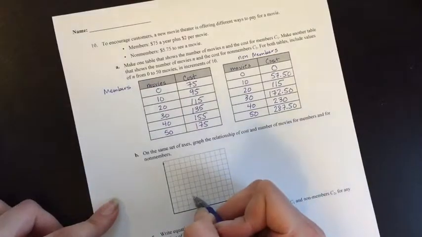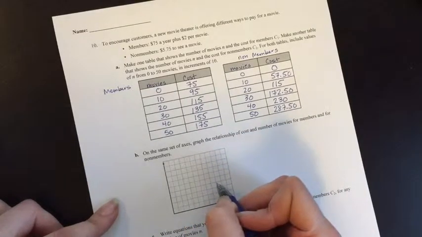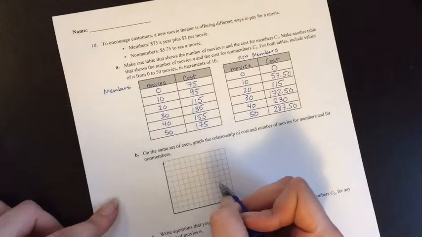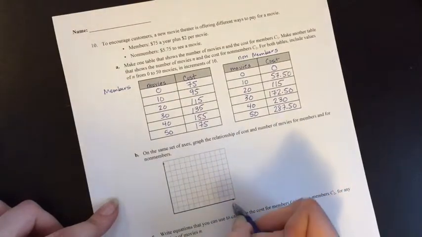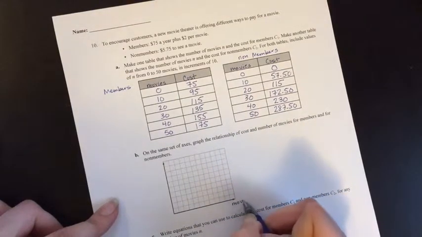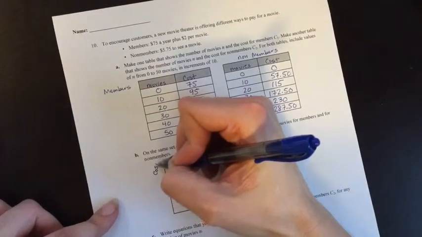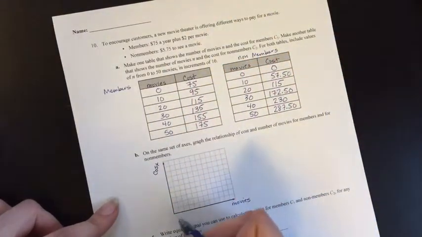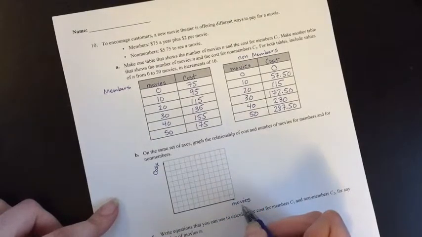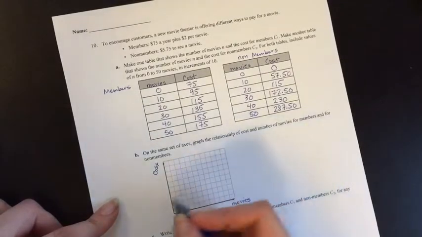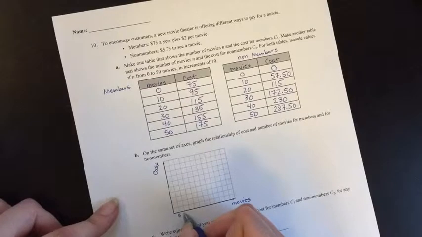They ask us to graph the relationship of cost and number of movies for members and non-members. On our x-axis, we have number of movies, and on our y-axis, we have cost. We know our number of movies goes from 0 to 50, and it looks like we have enough space here to go by 5s.